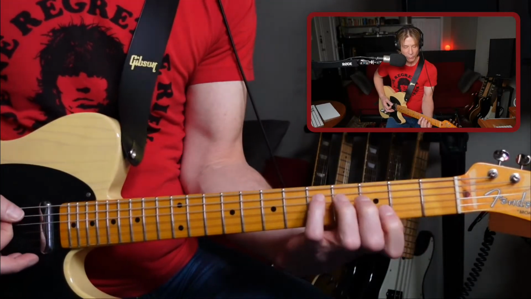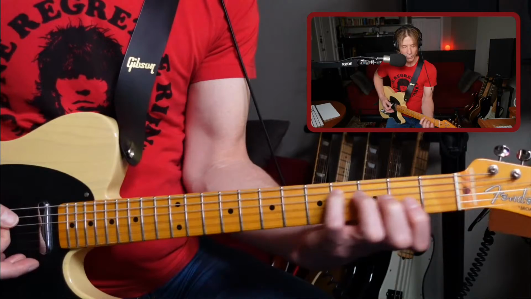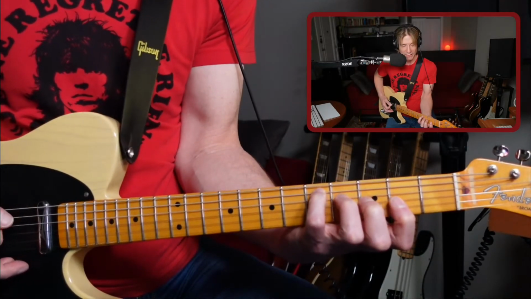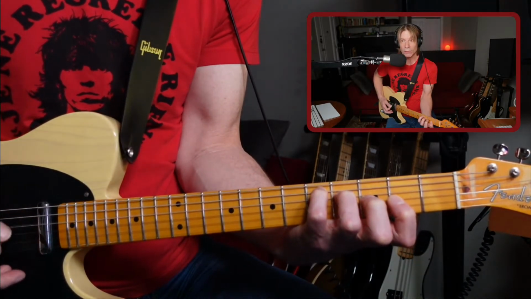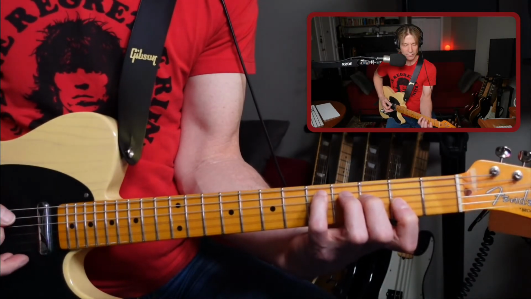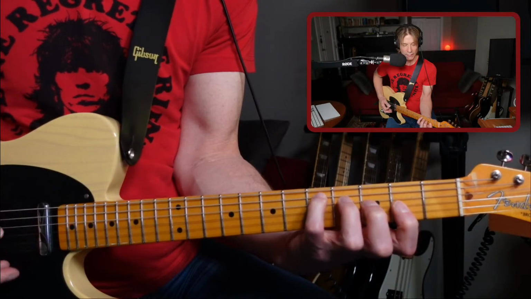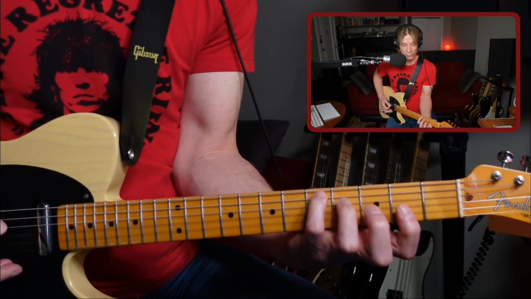So the same shape we played here, we're playing the same type of shape, but we're not playing a D major, we're playing a D minor. But look how easy it is to change these. If we wanted it to be D major, just do that. Just make that third major.